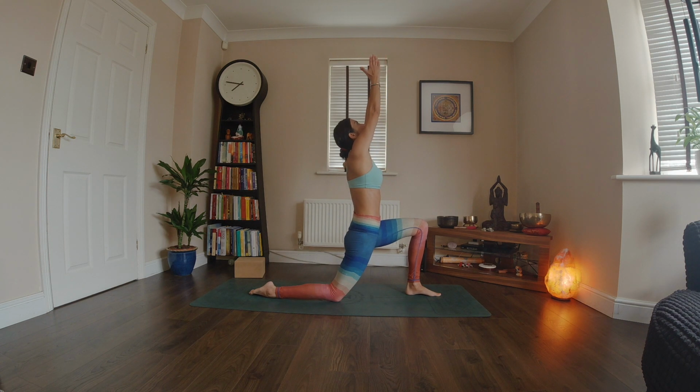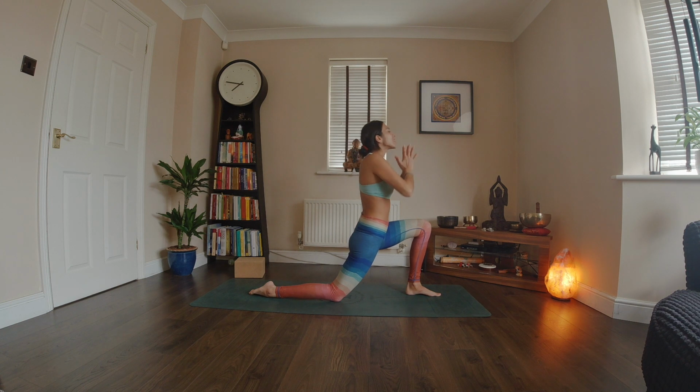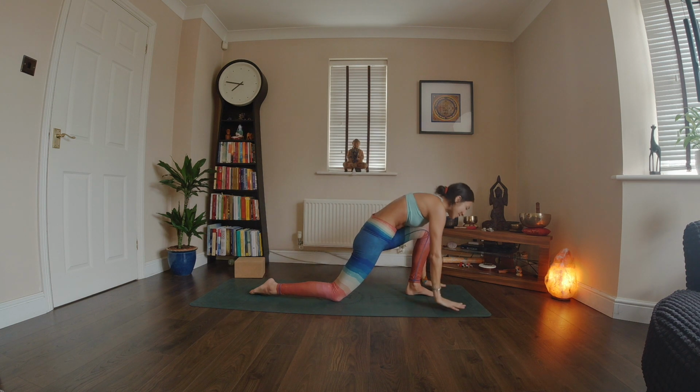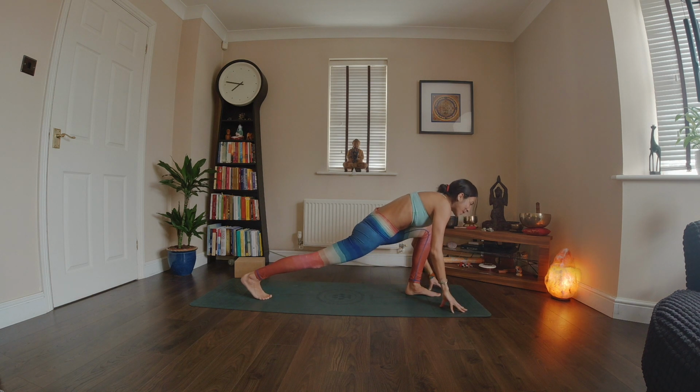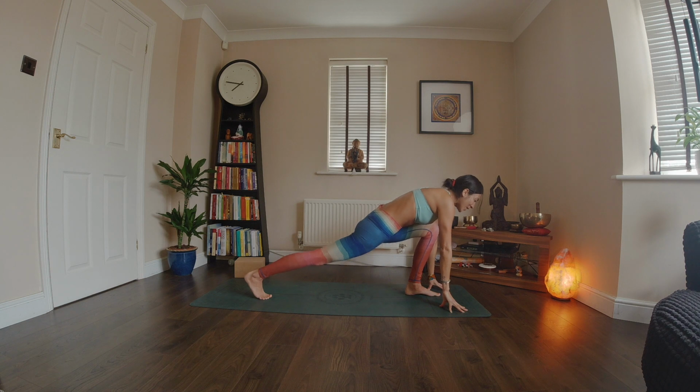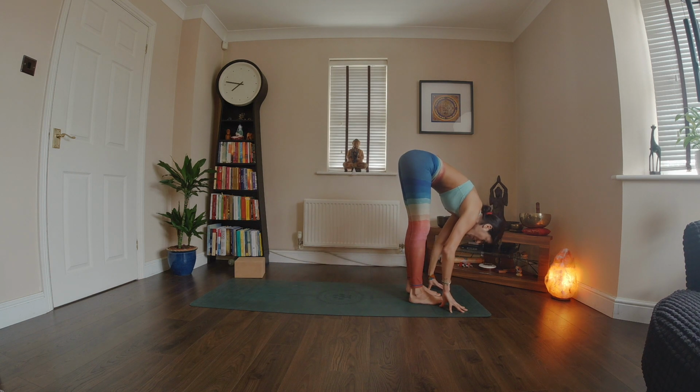Even take your gaze up if that feels okay for you. As you exhale, hands move through the heart. Touch down the floor. Inhale to lift the back knee off the floor. Make the fingertips will need to be down. Exhale to step the right foot forward, meet the left foot.